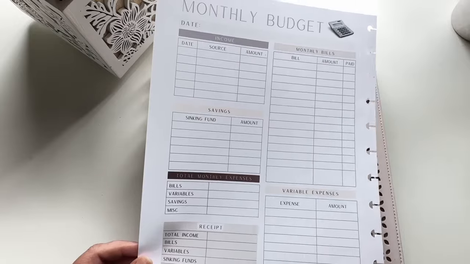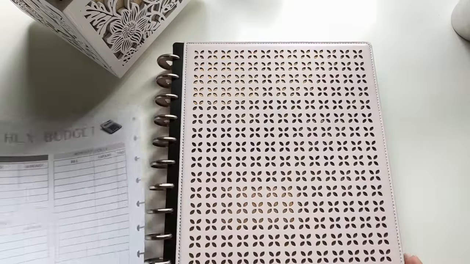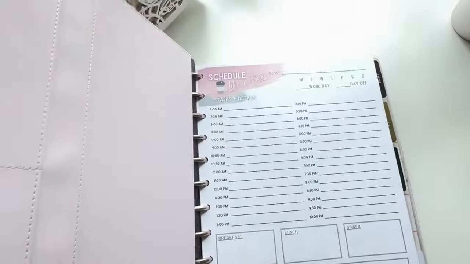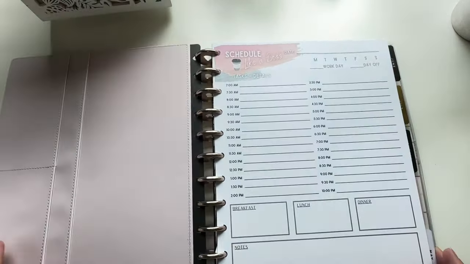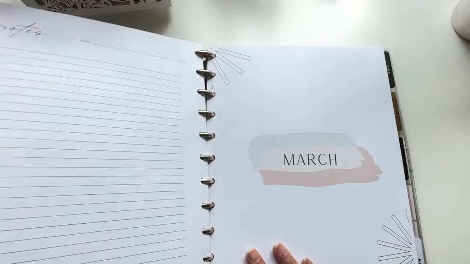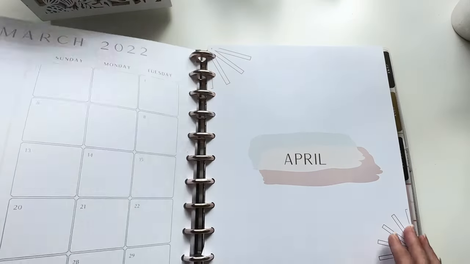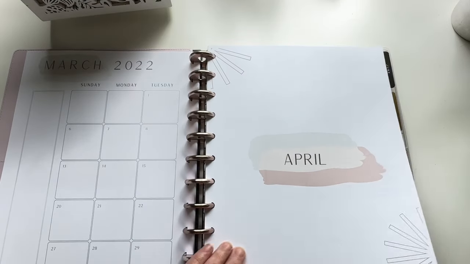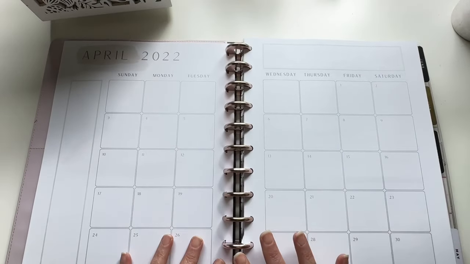So this is the monthly budget I'm going to stick with. I might change around a couple things, but for the most part it works. And when I was going through this, let me push my markers out of the way, I had my schedule like a boss layout. If I go to March, this is where I pulled the monthly one from. But let's go to April. So this was April of 2022, and this was my calendar on 2 pages, which I love.